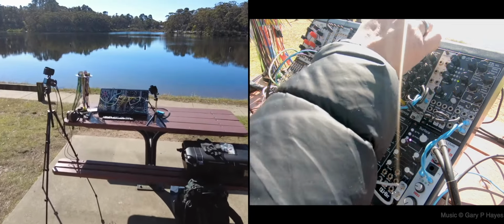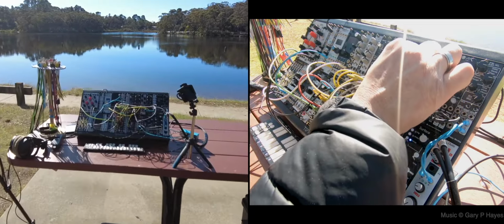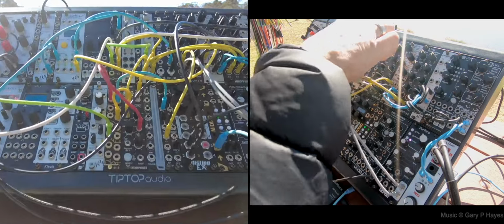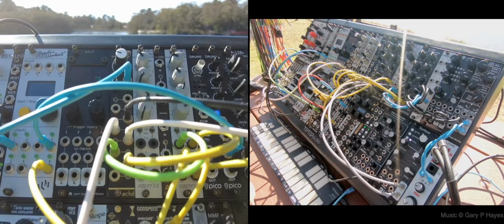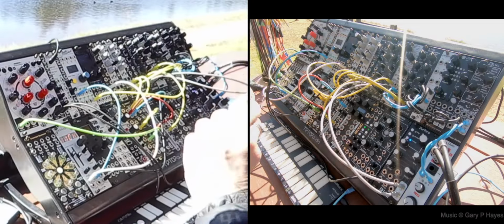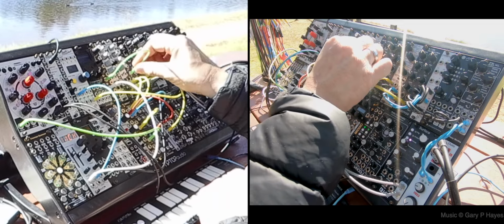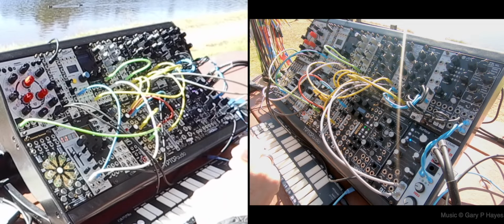So the other thing with these drones is you can't just have them sitting there like that. So we need to modulate the VCAs. That's the whole point of putting them through these two VCAs. So I'm going to take a medium speed bipolar for this one.